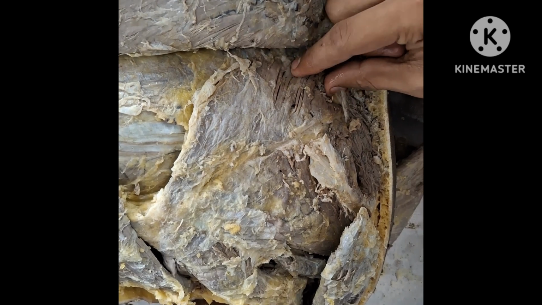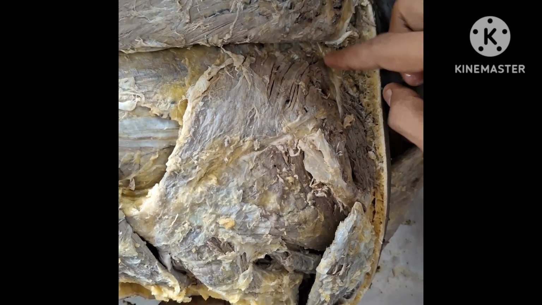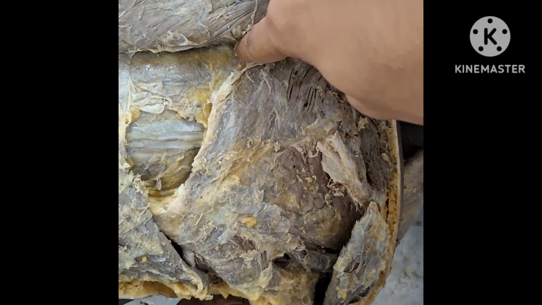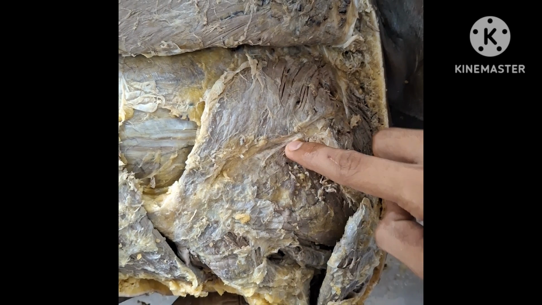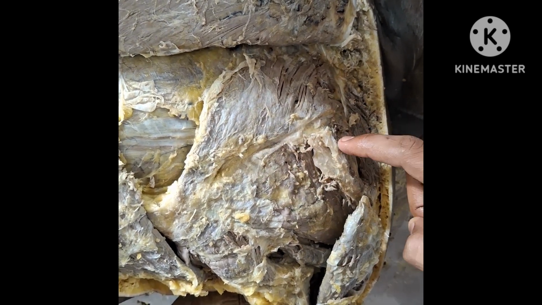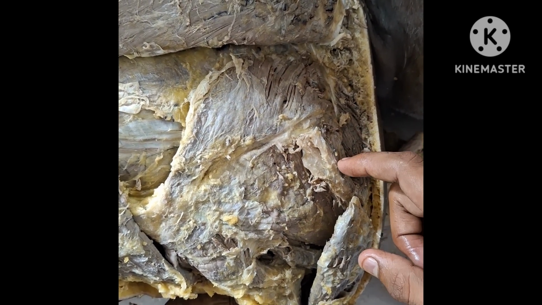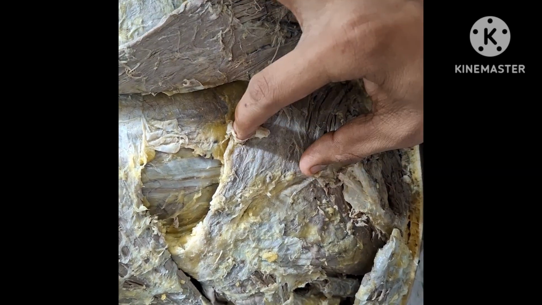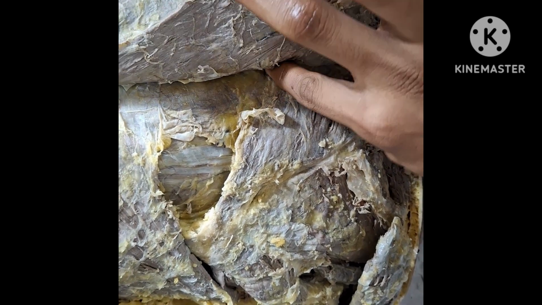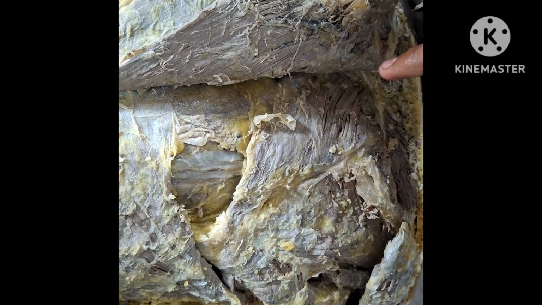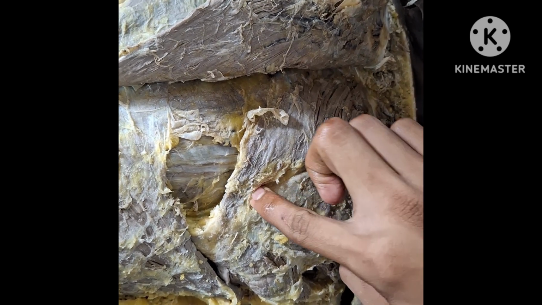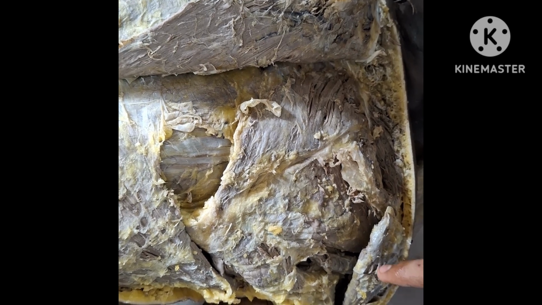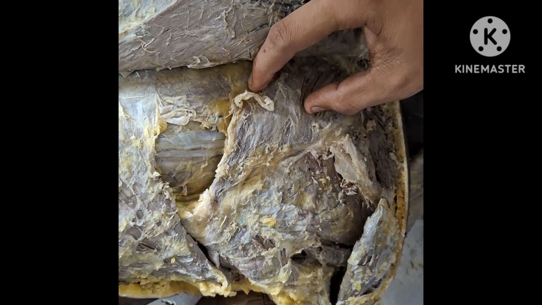The rhomboid minor muscle takes origin from the lower part of the ligamentum nuchae and the spines of C7 and T1 vertebrae. The insertion is the base of the triangular area at the root of the spine of the scapula, and the nerve supply is the dorsal scapular nerve from C5. The action is retraction and elevation of the scapula. The rhomboid major muscle takes origin from the spines of T2 to T5 vertebrae and is inserted into the medial border of the scapula from the root of the spine to the inferior angle. The nerve supply is the dorsal scapular nerve, and the action is retraction, medial rotation and elevation of the scapula.